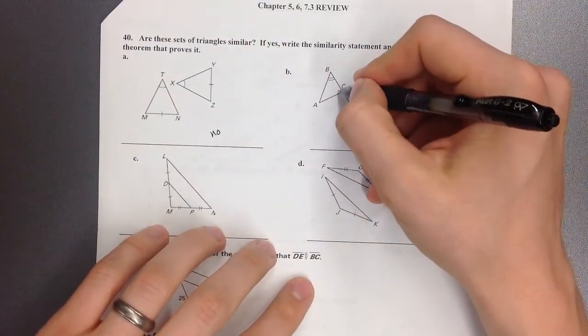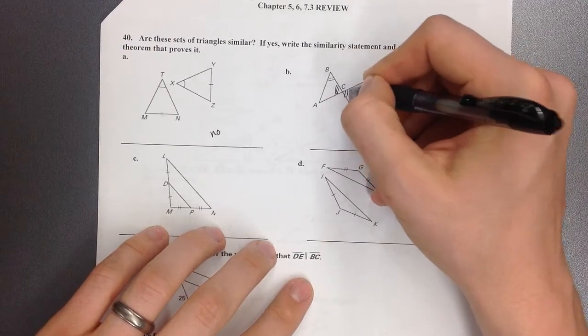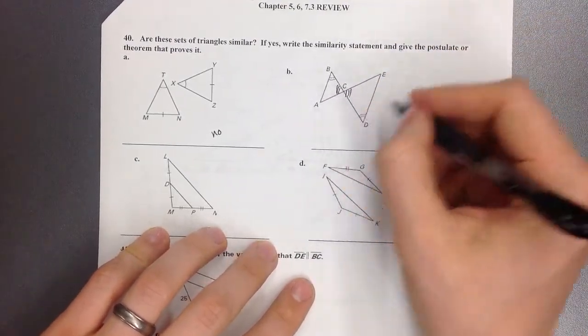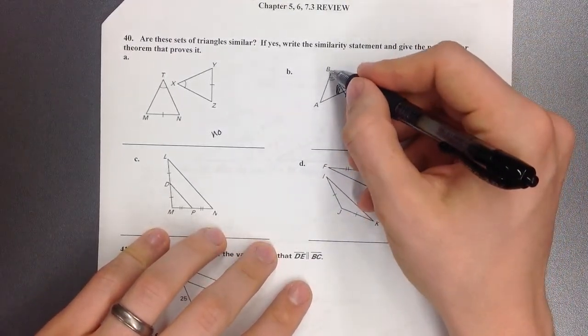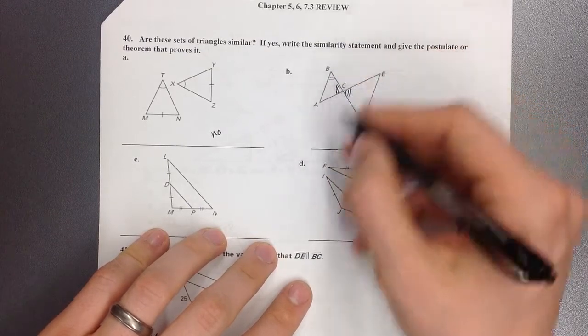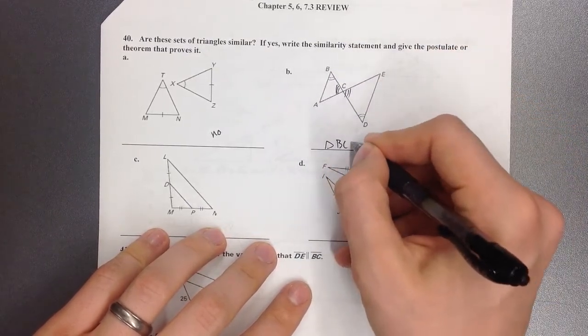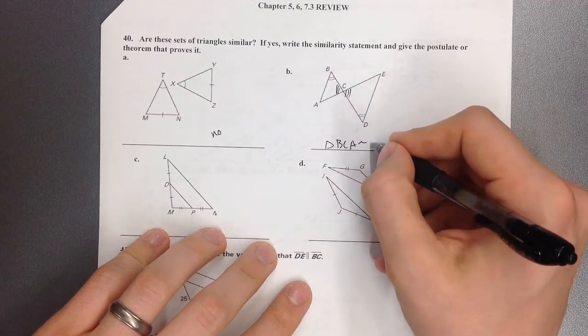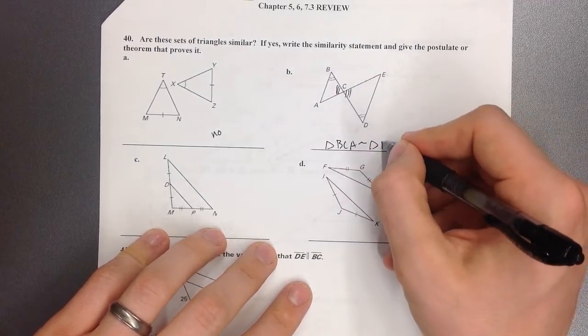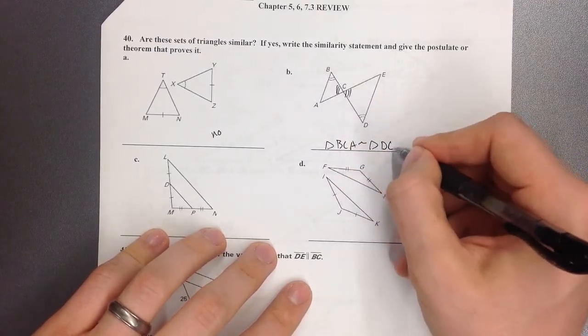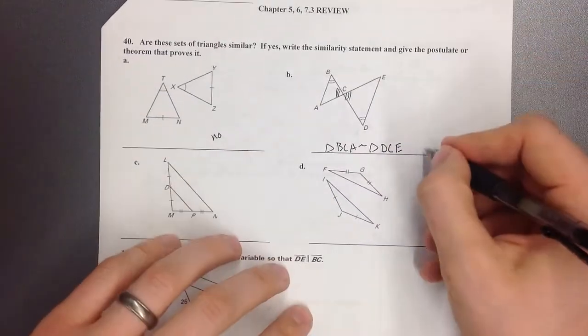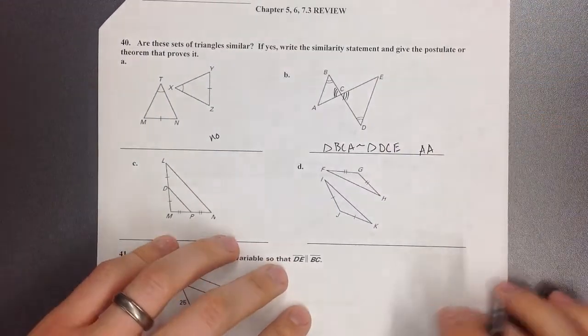This one, yes. We're going to grab that vertical angle. I'm going to start at the one that they listed, go to the vertical angle, and finish. So I'm going to have triangle BCA is similar to triangle, and again, start at the one they gave, D, go to the vertical, C, and then finish at the last one, E. And that's going to be angle, angle.